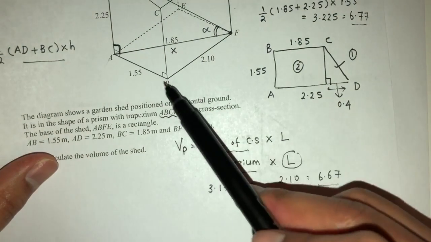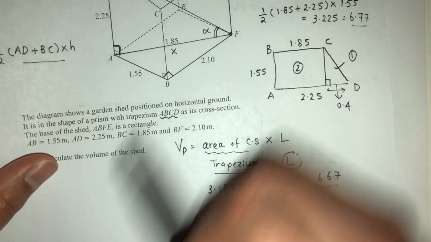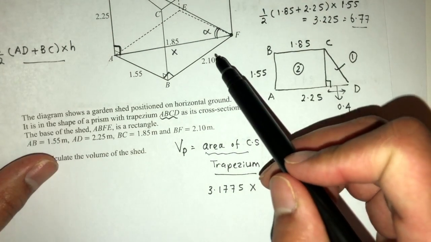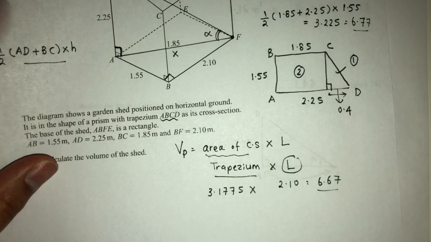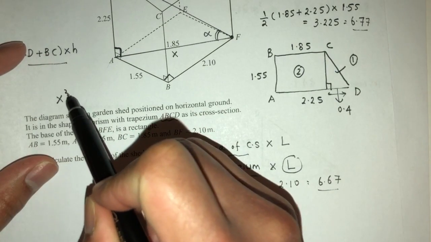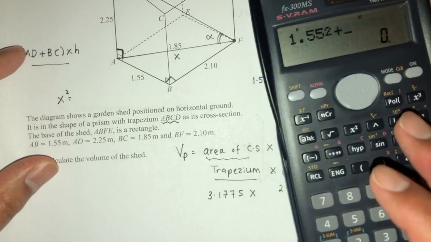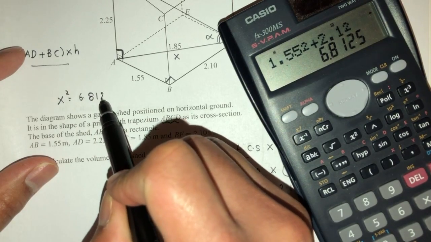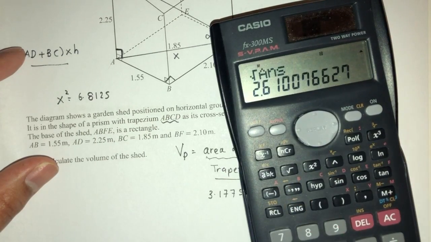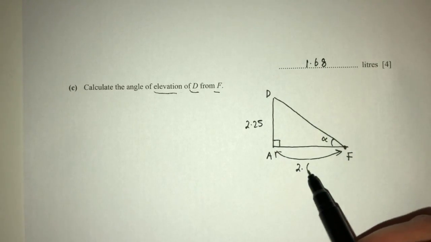We can find this length from the diagram. If you observe, we have another triangle here, ABF. This is 90. It is on the ground, it is a rectangle, that's why. And we have this and this, so you can find this by using the Pythagoras theorem. So let's try that. X squared will be 1.55 squared plus 2.1 squared. That will be 6.8125. Okay, so square root, that will be 2.61. So we have realized that this is 2.61 for AF.